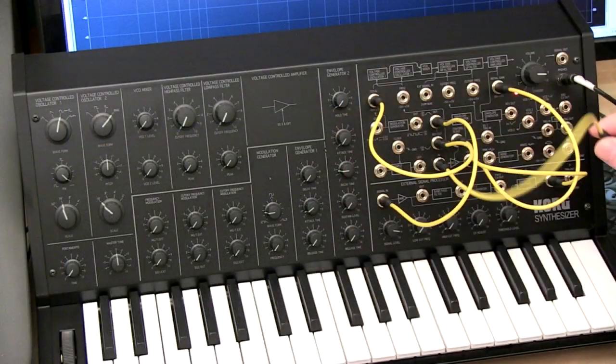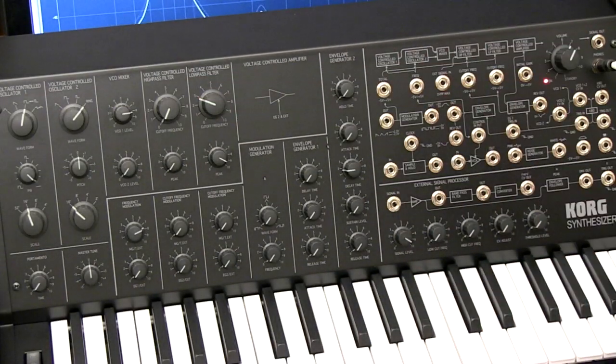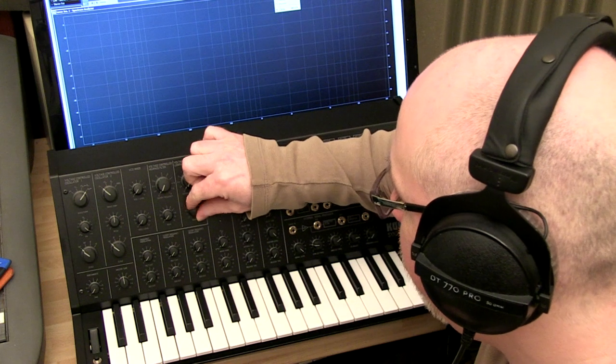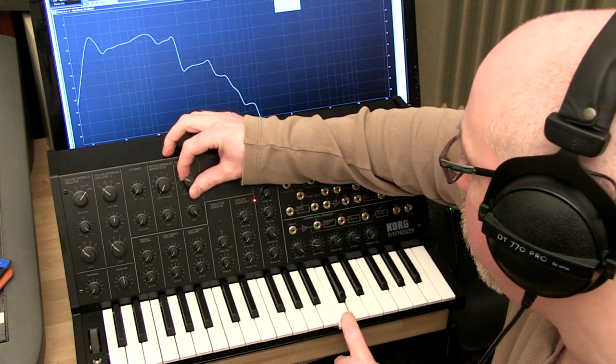Drums on the MS-20 Mini can be made in a number of ways. I'm just going to demonstrate a couple of methods, one complex patch and one a really simple one. So, a self-oscillating low-pass filter sounds like this.